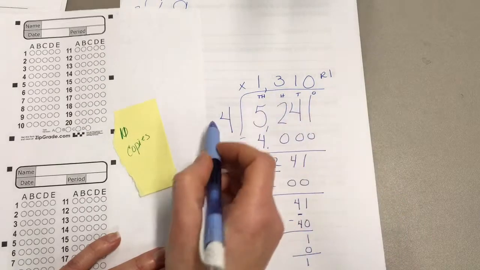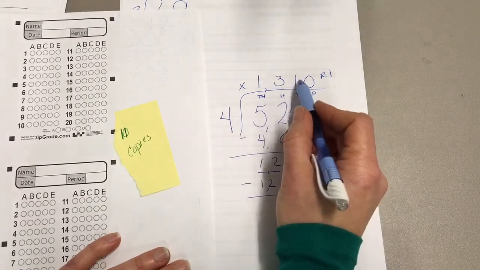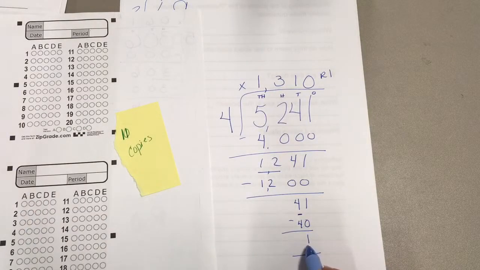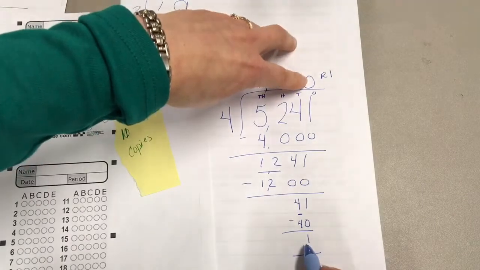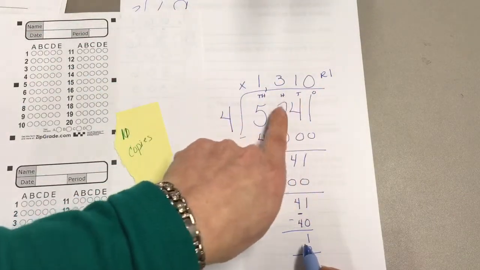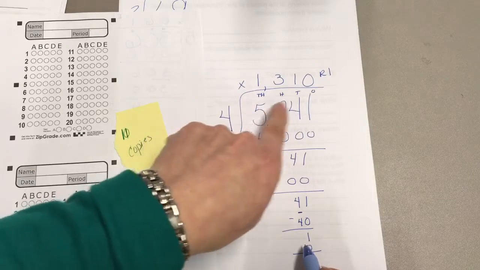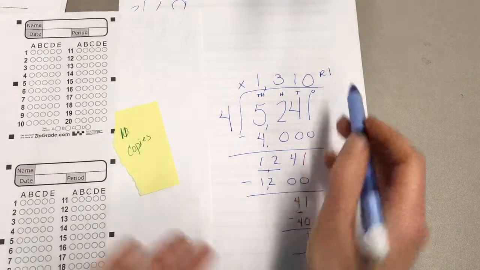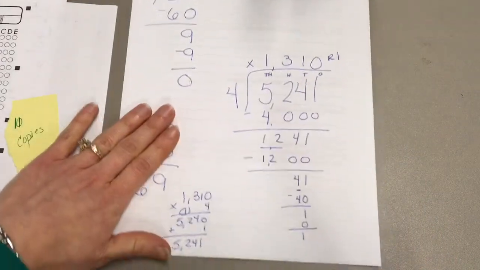4 tens divided by 4 groups is 1. 1 ten times 4 is 40. It leaves me with 1. 1 divided by 4 doesn't happen, so I have to have that 0 placer. You must have a number, a digit, above each place. 0 times 4 is 0. Subtract and I get 1. Remainder 1. And there's your check.